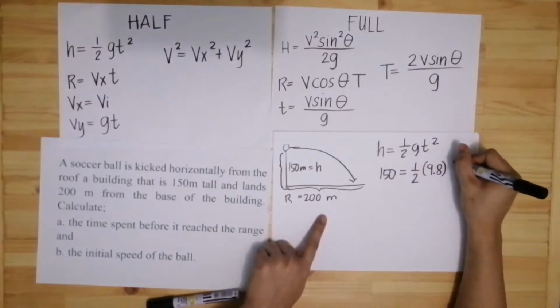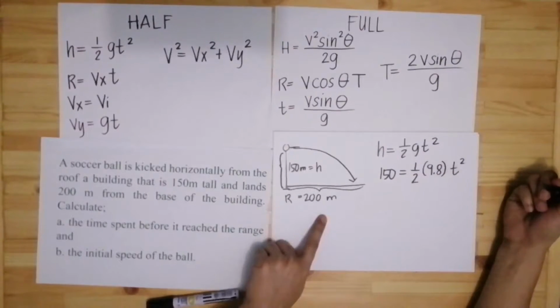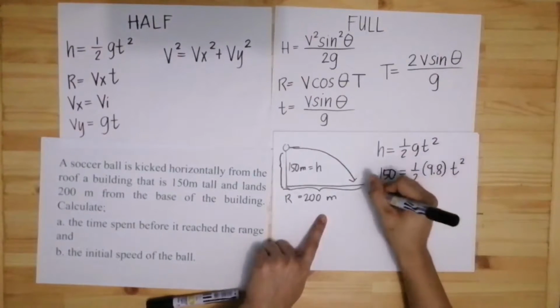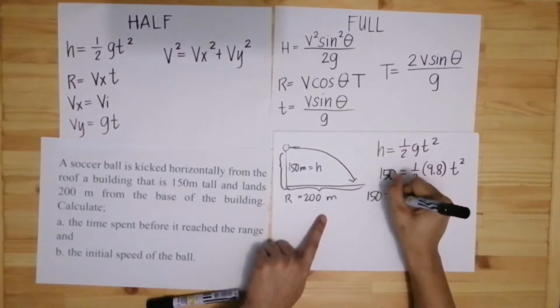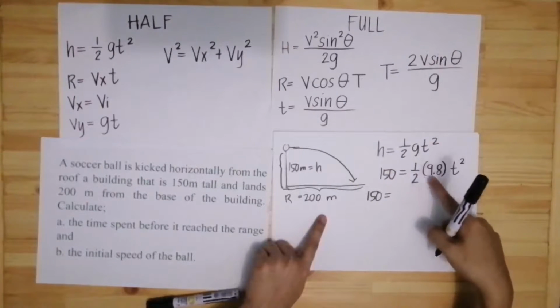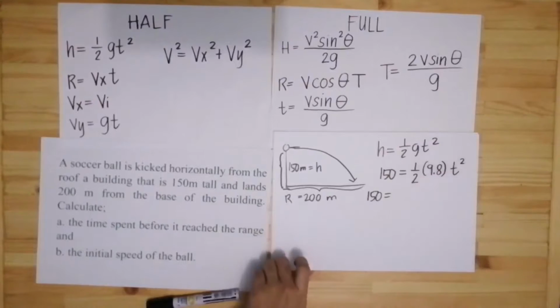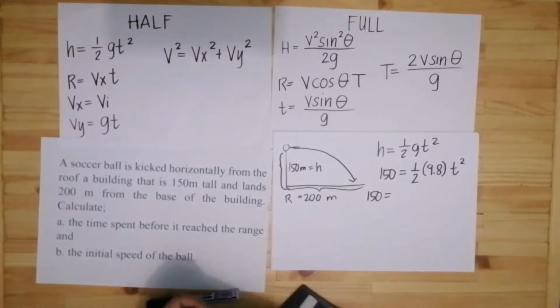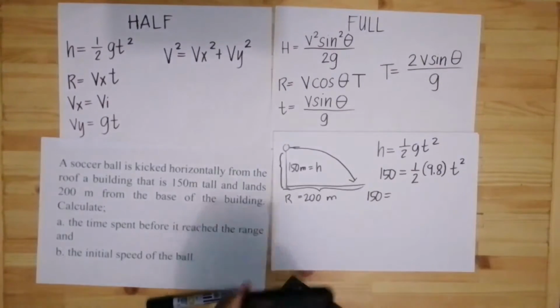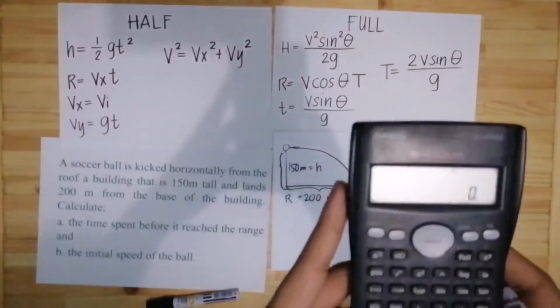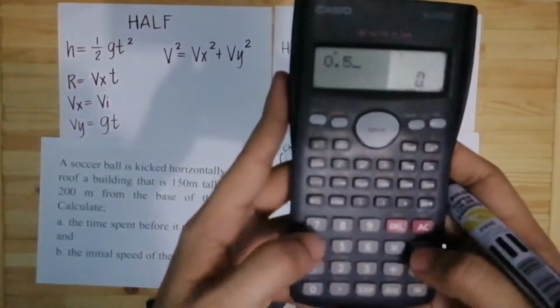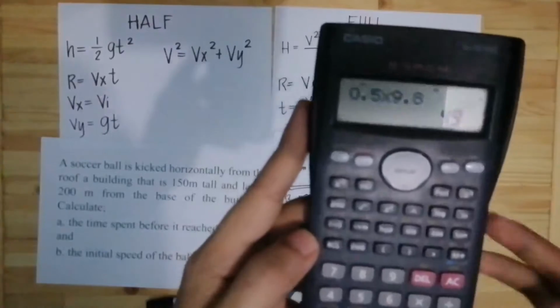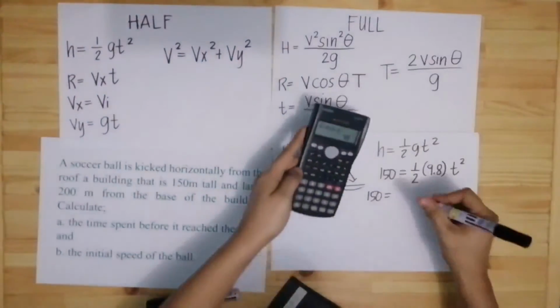Then the time, yung nawawala, t squared. So i-manipulate lang natin. That is 150 equals 1/2 times 9.8. So, i-multiply lang natin yan. Yung 1/2 is 0.5. 0.5 times 9.8. So, that is equal to 4.9.